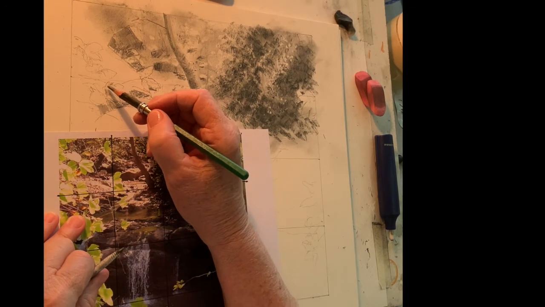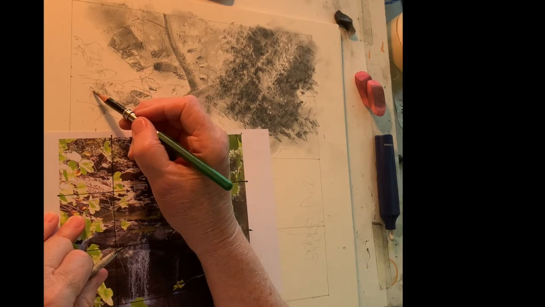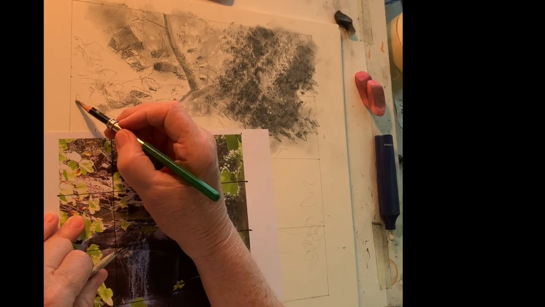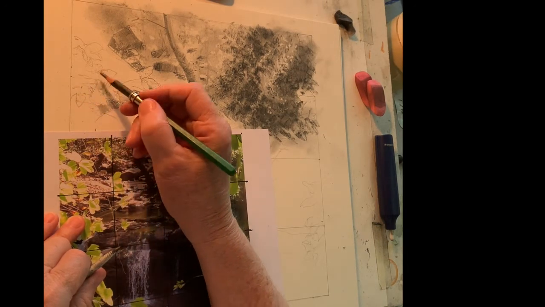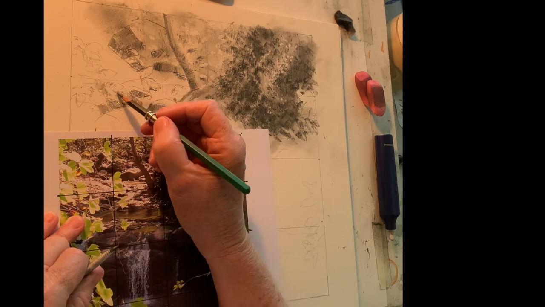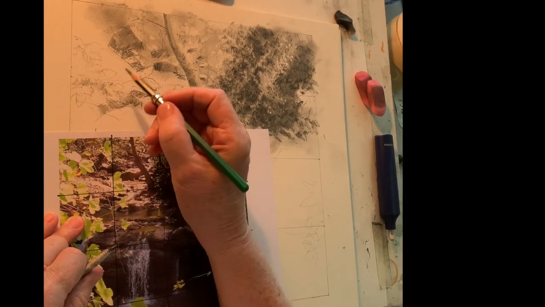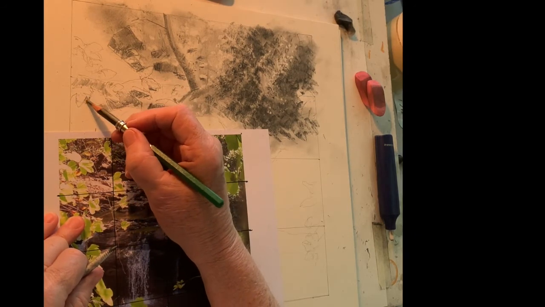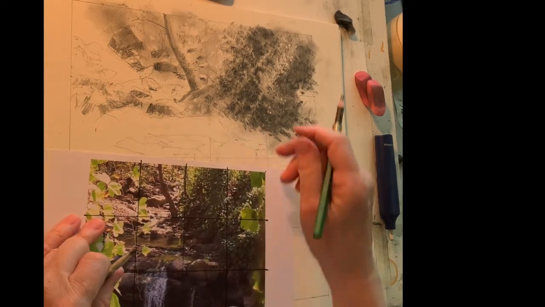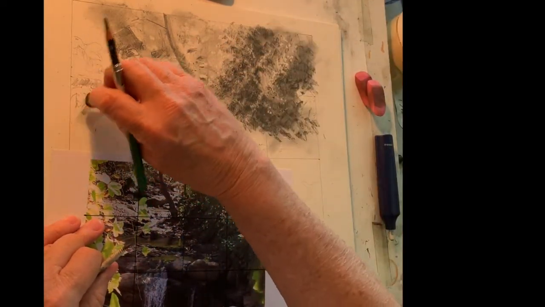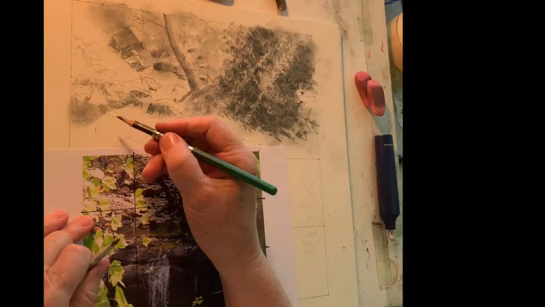It kind of comes up through that. And I'm going to darken it a little bit, so it's going to help define some of these leaves in here. So let's see if it comes through there like that. And we'll just put it there like this. Put a little graphite in there because there's going to be some little stems, little twigs and stuff.